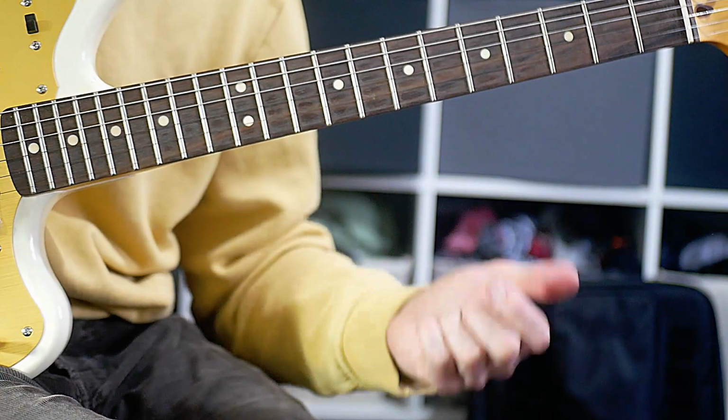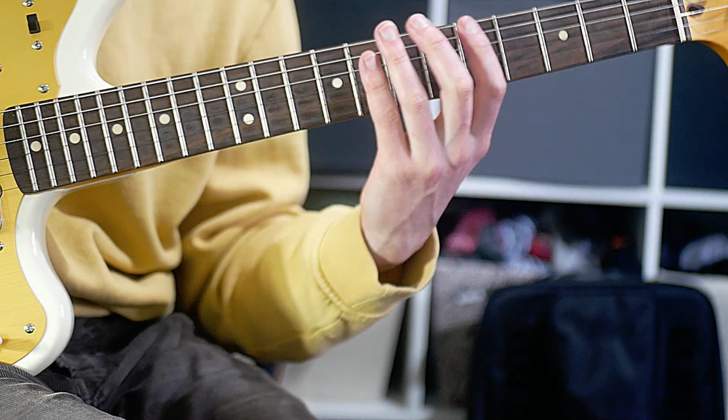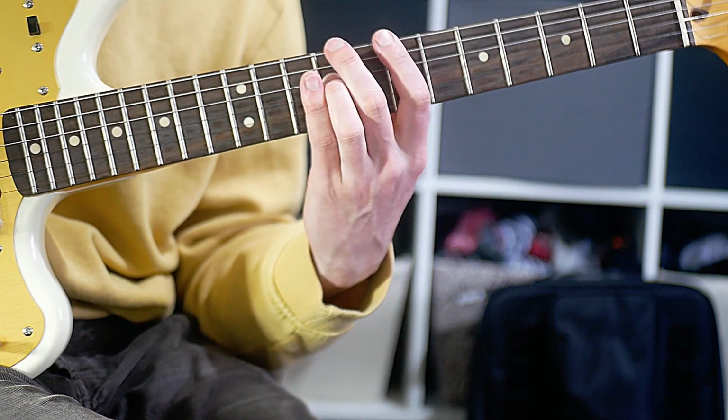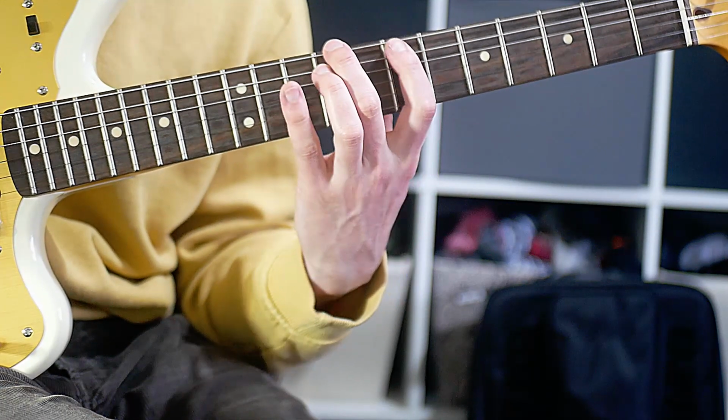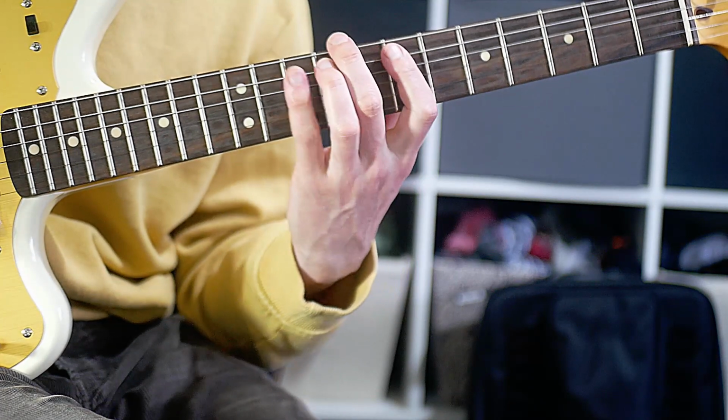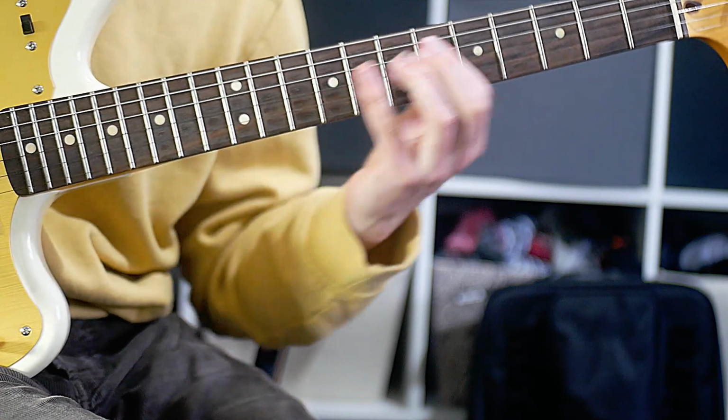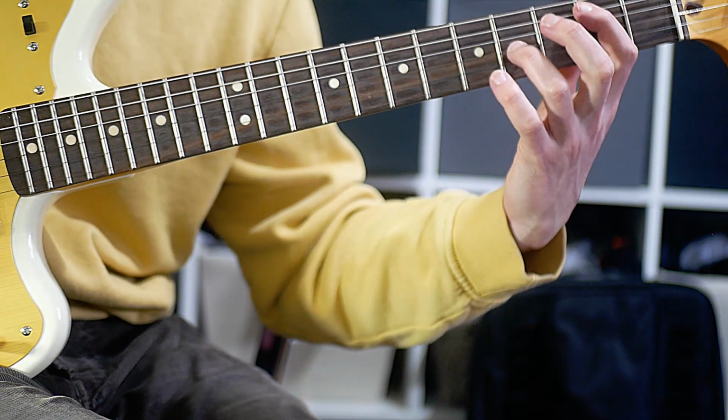And so the next thing that I wanted to do is learn that particular pattern in a few other places. And then we've got one other one down here.